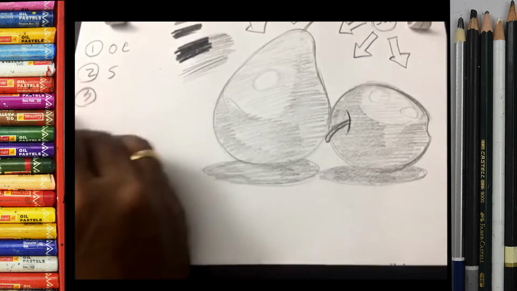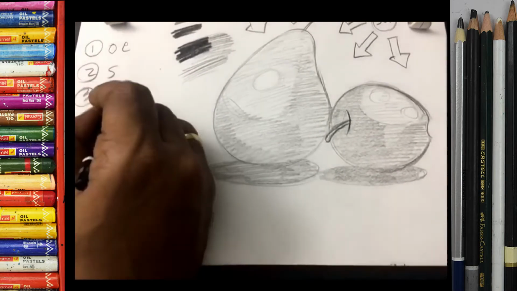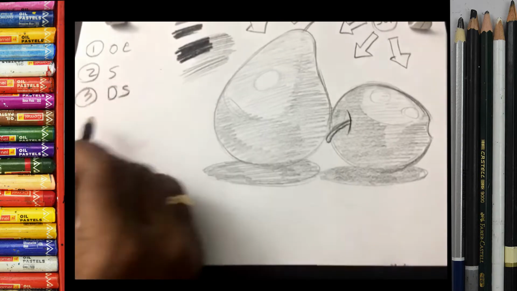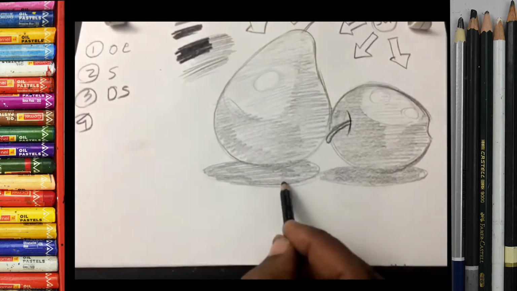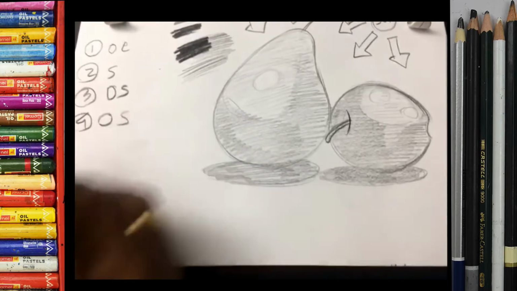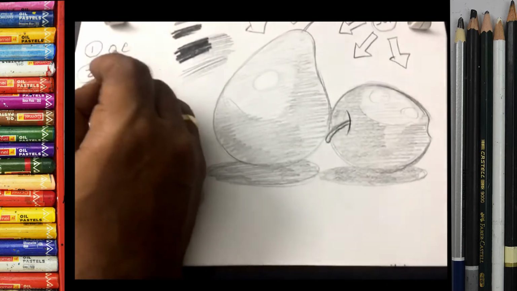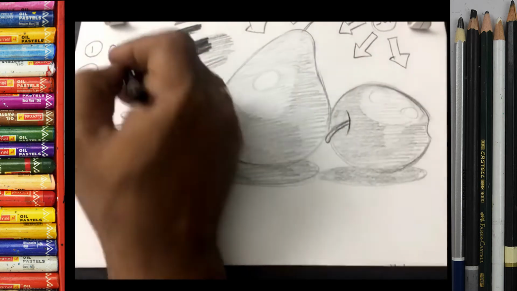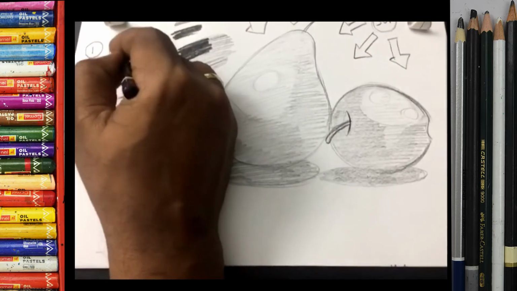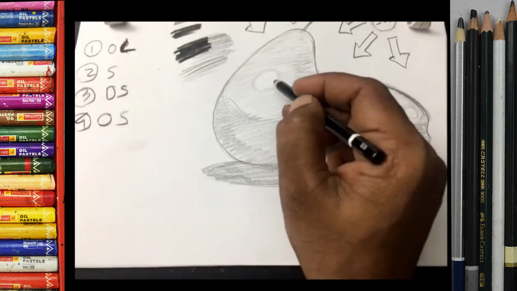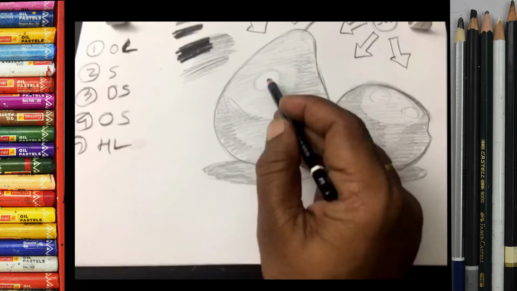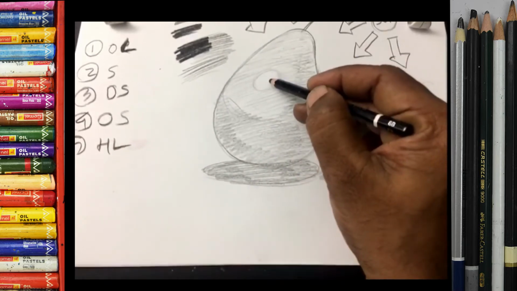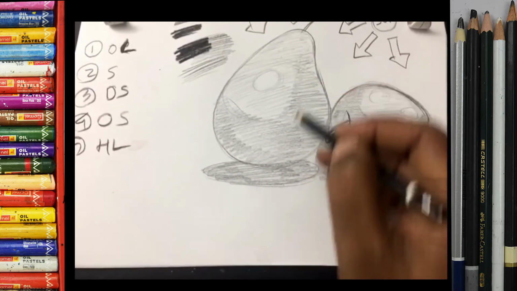Number 3, I do now, this is dark shadow. Number 4, this is the object shadow. So first is object color, that is the color, not shadow. You can call it object light. Number 5 is the highlights. See: object light, highlight, shadow, object shadow.